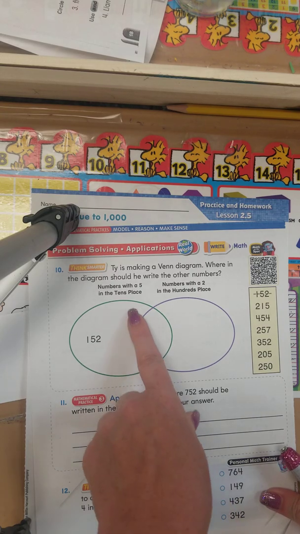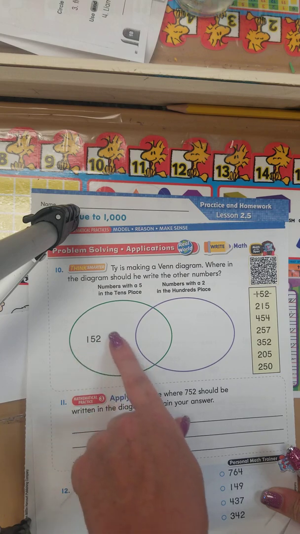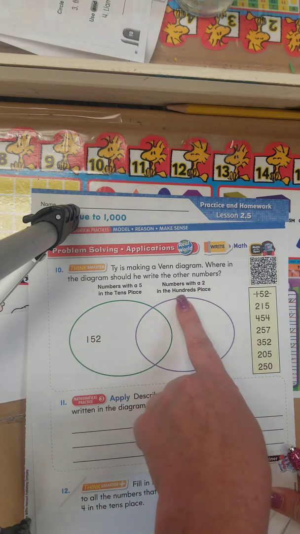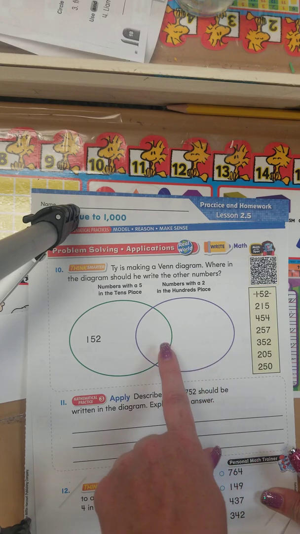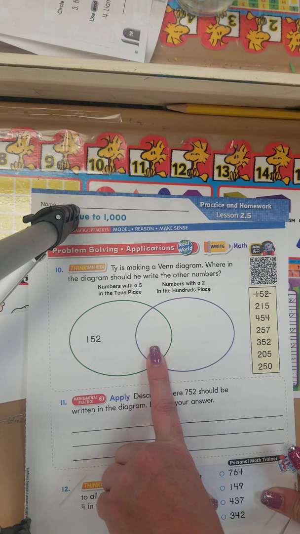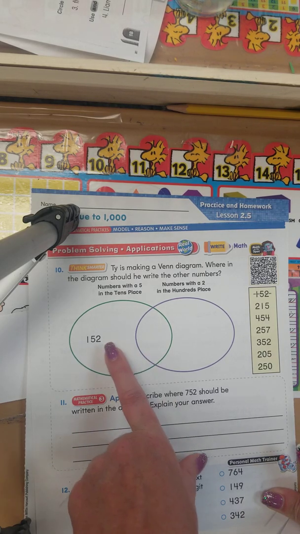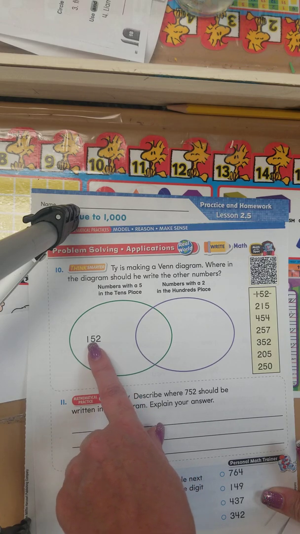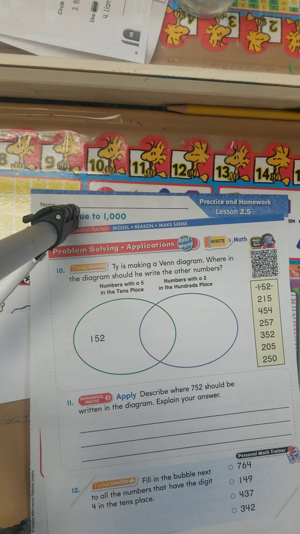So basically, we are looking for numbers with a 5 in the tens are going to go here in this green. Numbers with a 2 in the hundreds are going to go here in this purple. And then in the middle will be when they are both 2 in the hundreds and 5 in the tens. They've already done 152 because the 5 was in the tens. So let's look at 215.